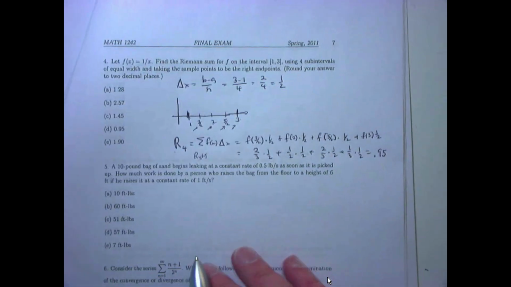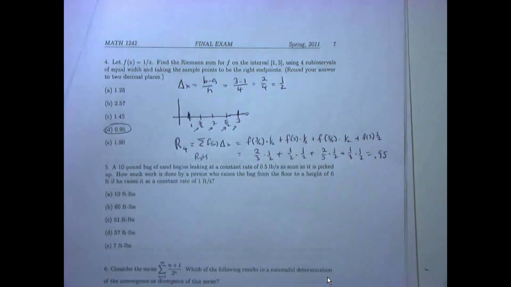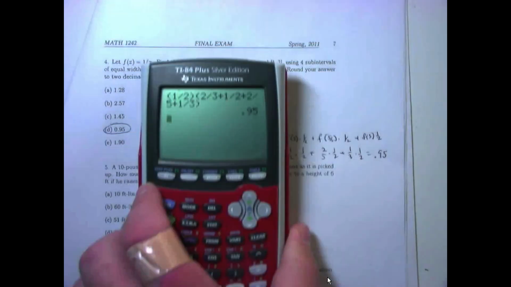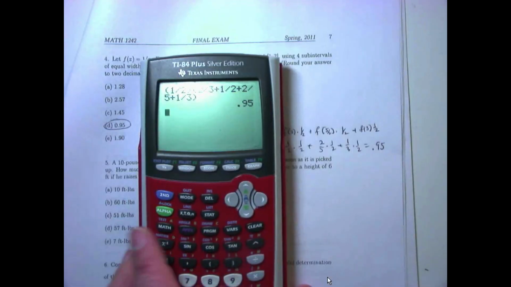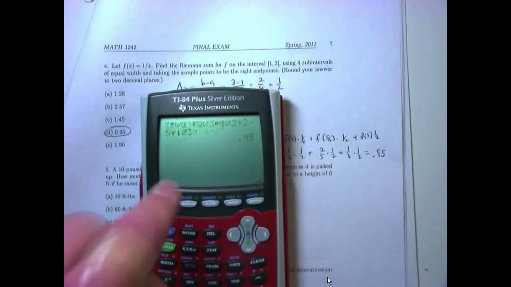Is that one of my answers? D. But I am writing this out to remind you guys of how to do Riemann sums again. But you know what? Everybody that was in my class especially, well, I made you guys do a calculator project that people hated because you had to program your calculator. But now you're going to appreciate it.